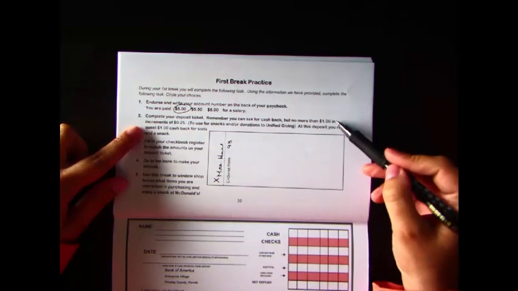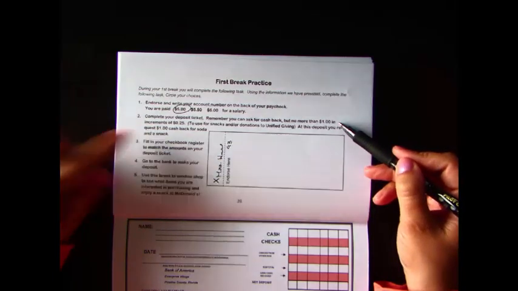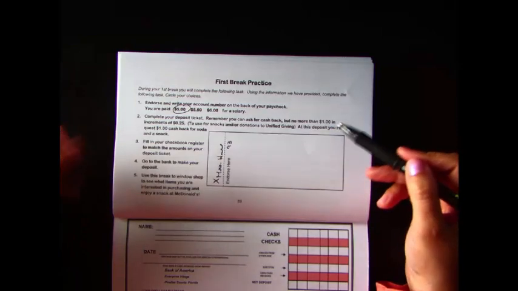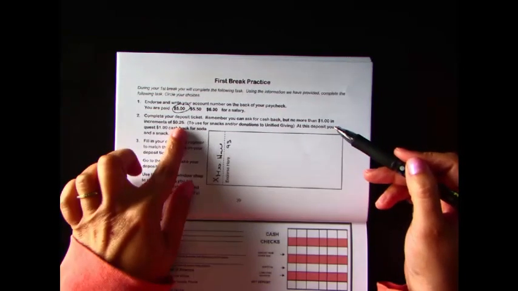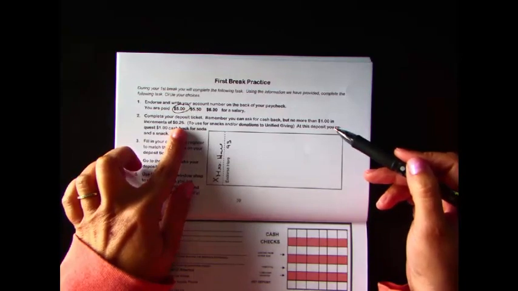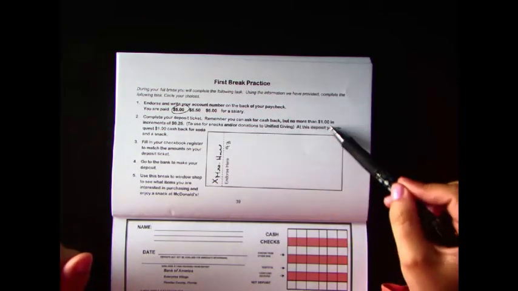Then it says complete your deposit ticket. Remember, you can ask for cash back, no more than $1, and you can ask for it in increments of 25 cents. They don't have pennies, nickels, dimes, but they do have Enterprise Village quarters. So you can ask for 25 cents, 50 cents, 75 cents.